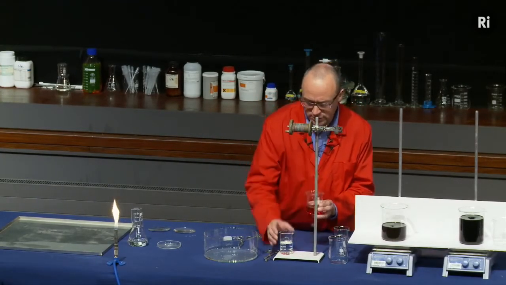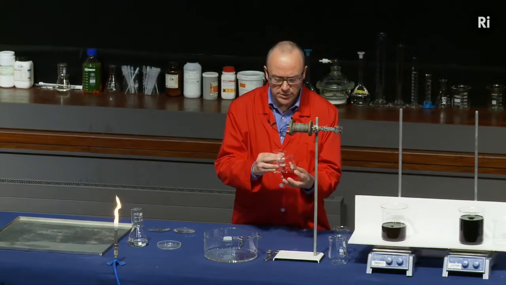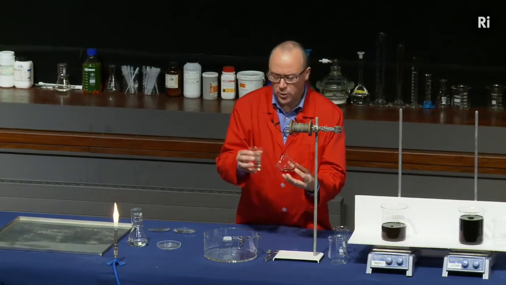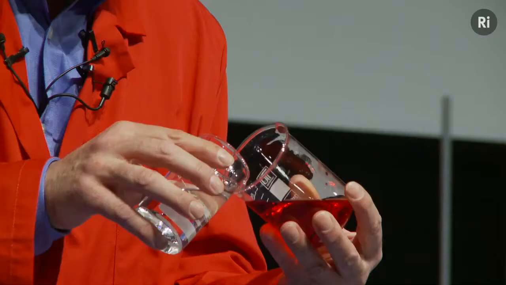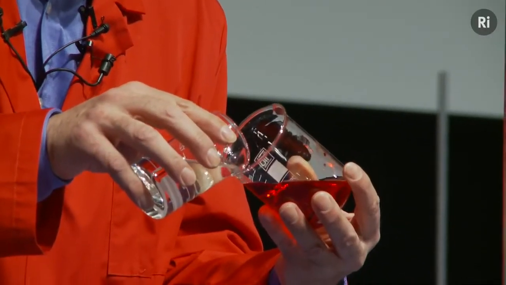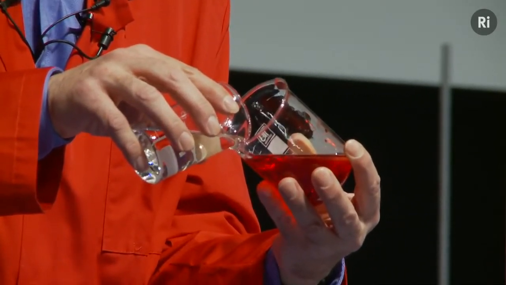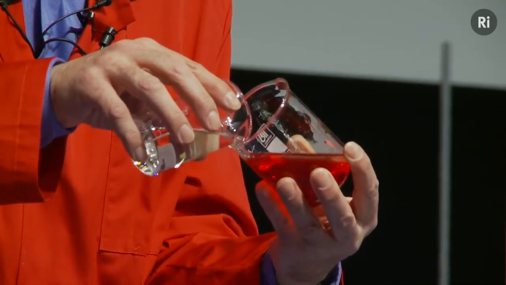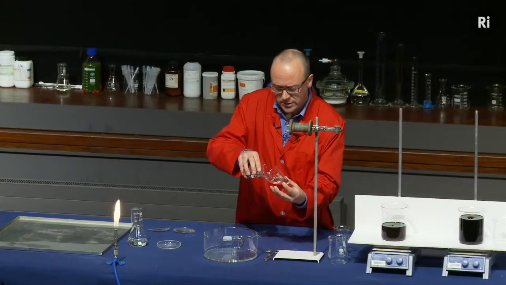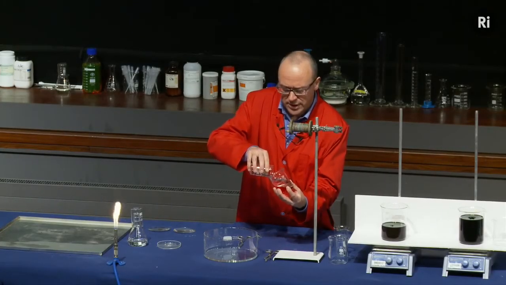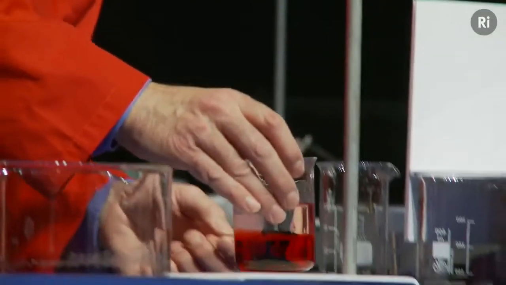So I'm going to use these two liquids. I have a red liquid and a colourless liquid. What I'm going to do is pour the colourless liquid onto the red liquid very carefully and try to make two layers. What I want to happen is for the colourless liquid to be floating on top of the red liquid in separate layers so that they don't mix. Okay, I think that's worked quite well.